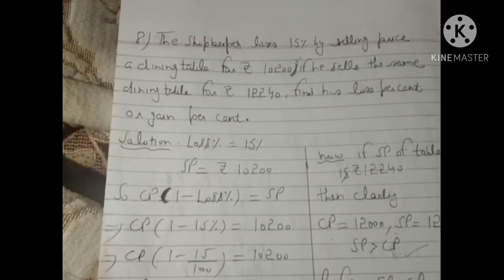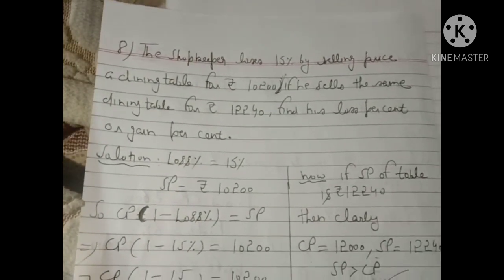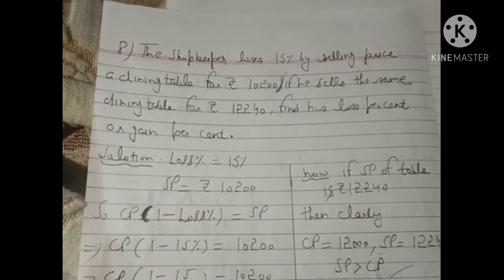So dear students, I have explained all the sums of this exercise, and now you have to try all these sums by yourself. If you find any difficulty, then you can call me.